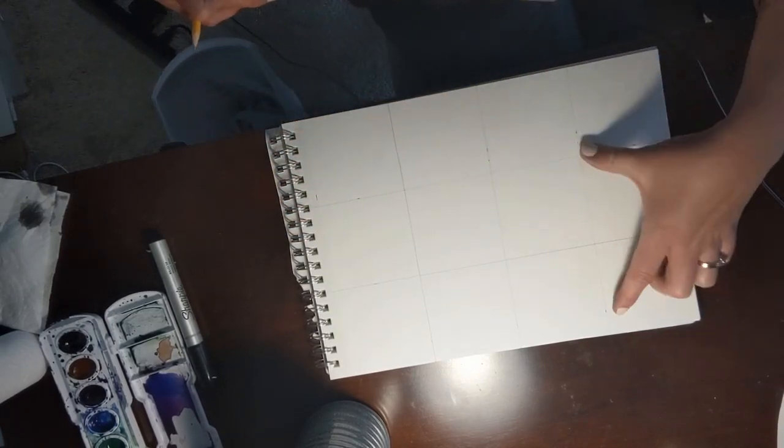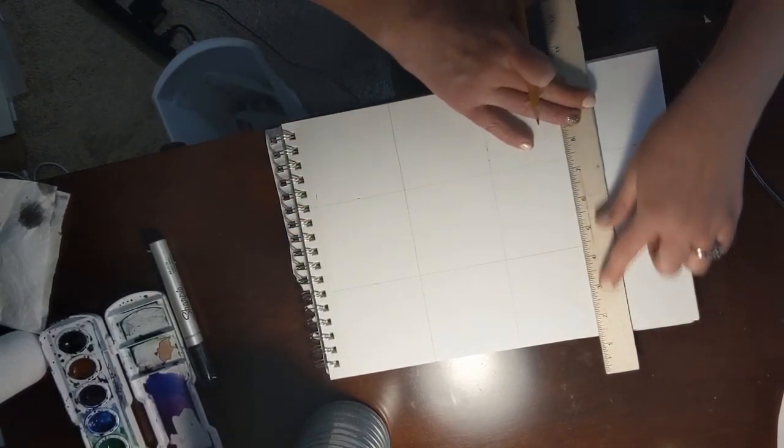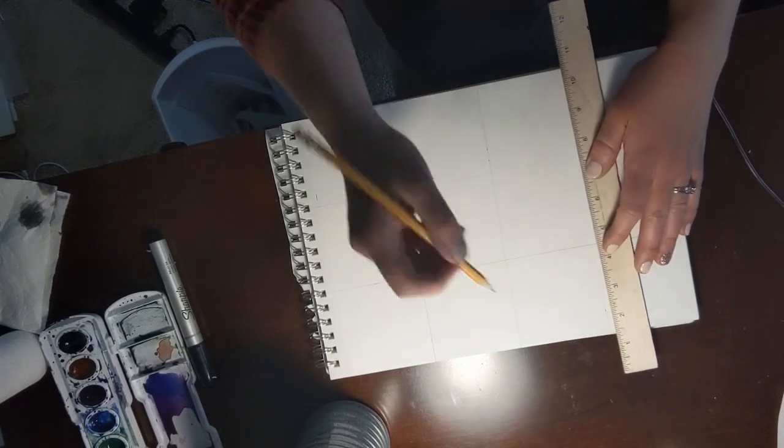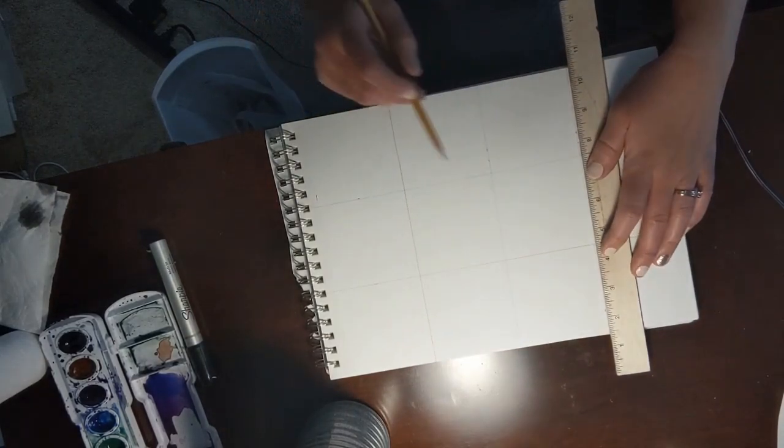Once I had my 2 hash marks, I turned my ruler vertical, and I have a knock at my door. Just a minute.